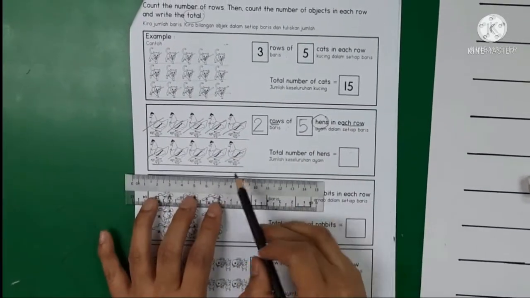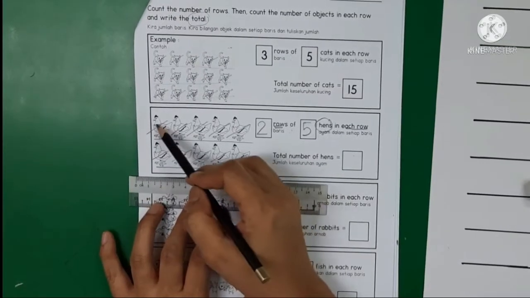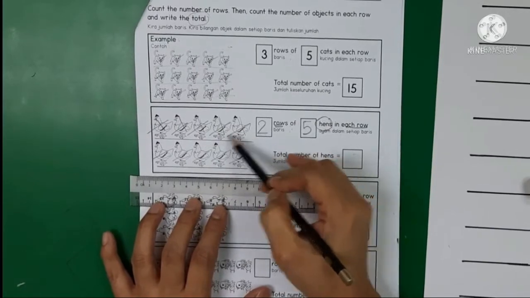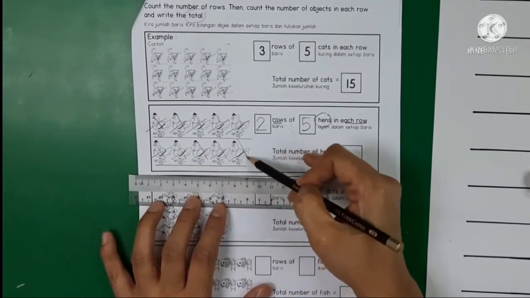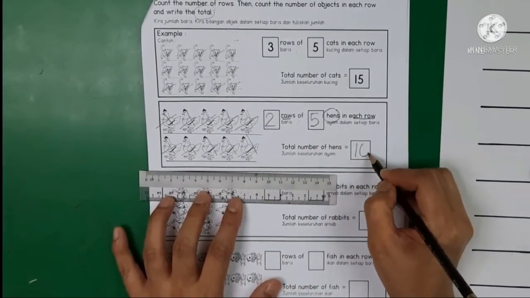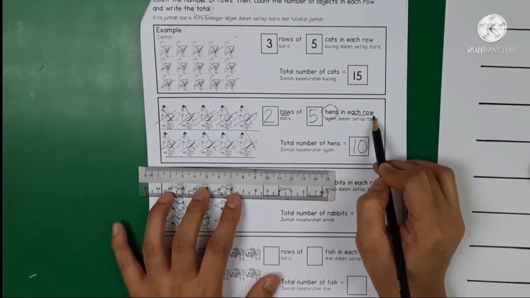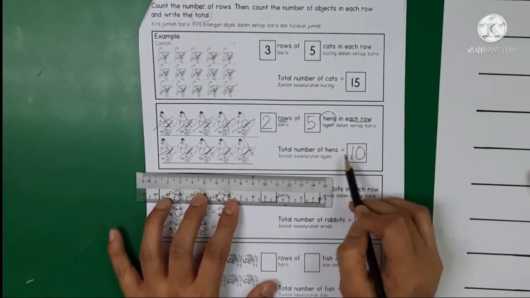That will give us a total of how many hands? Let's count. 1, 2, 3, 4, 5, 6, 7, 8, 9, 10. All together, we have 10 hands. 2 rows of 5 hands in each row will give us a total number of 10 hands.